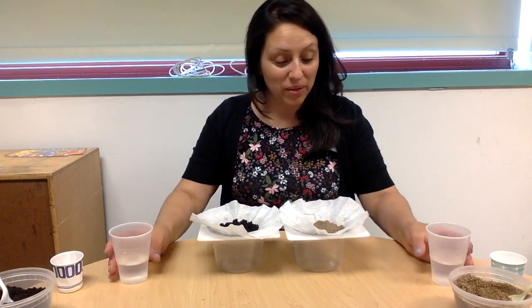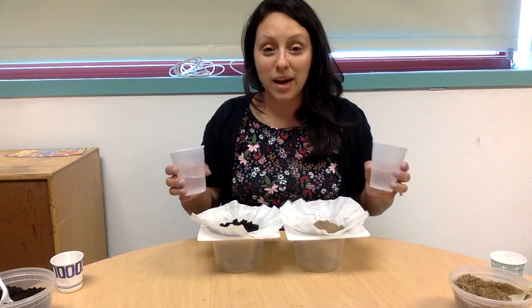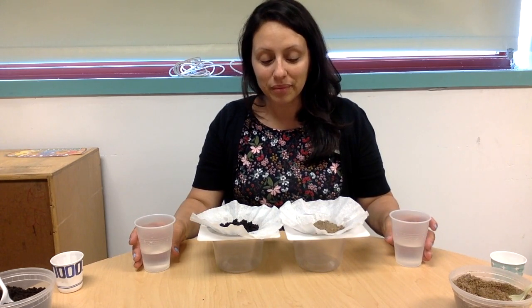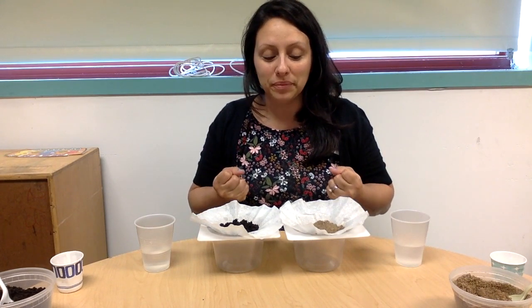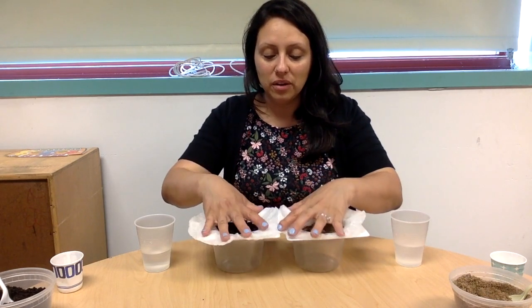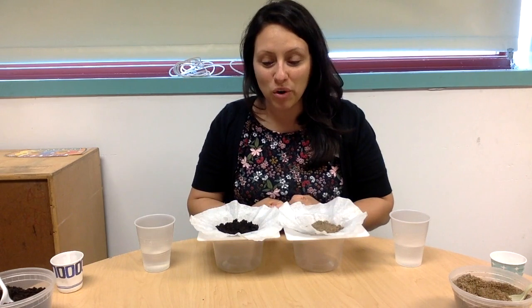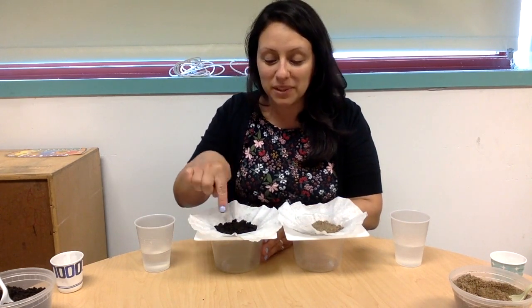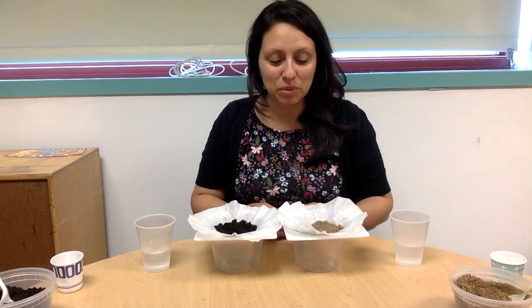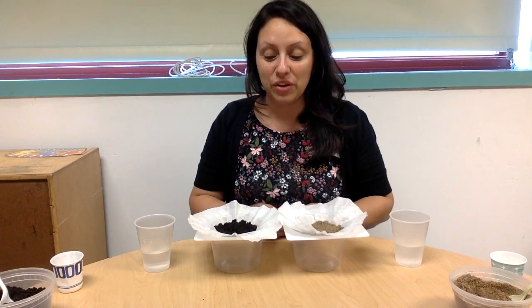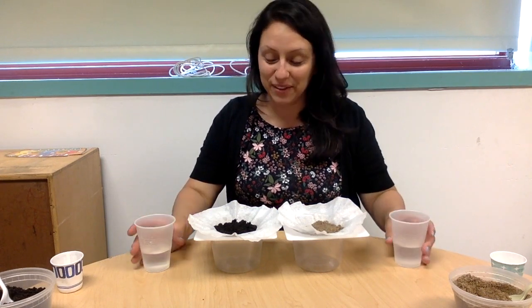Now, I already measured out the water. I'm going to pour the water on top, and to see which one's more absorbent, which one will soak up the water more, I want to see how much water drips to the bottom of the container. So the material that absorbs most of the water will have the least amount of water in the container because it's trapped inside the material that it was poured onto. All right. The one that's less absorbent or doesn't soak up the water so well will have most of the water in the clear container. All right, let's see how this goes.